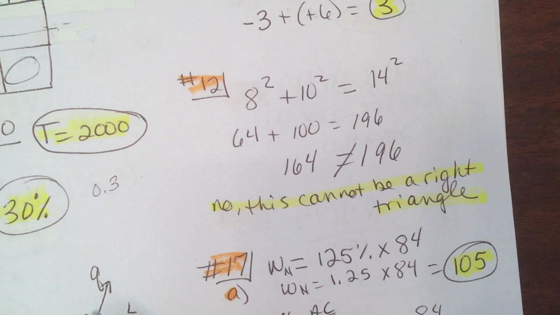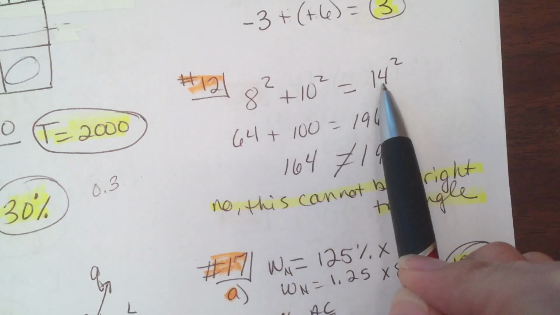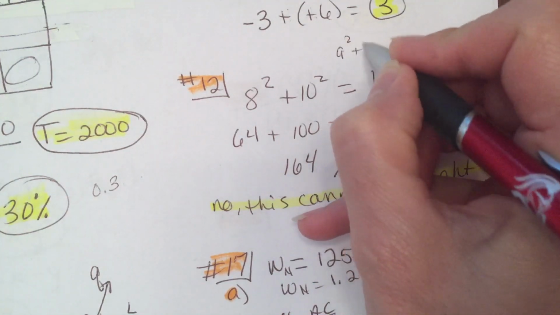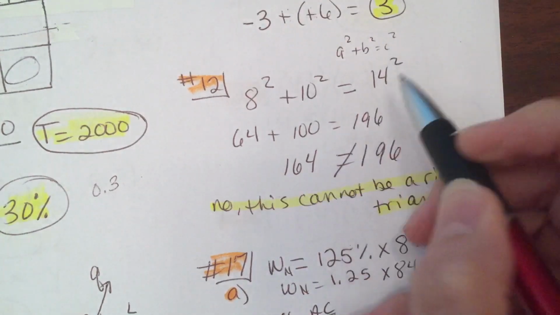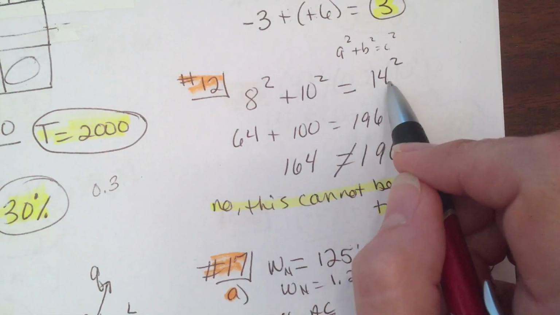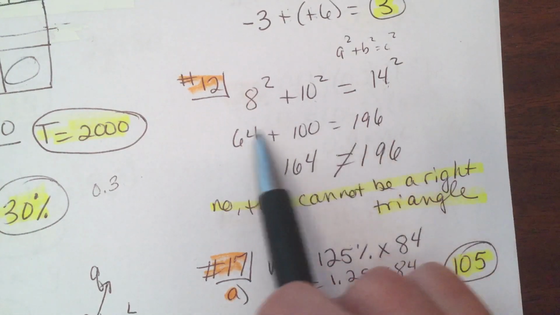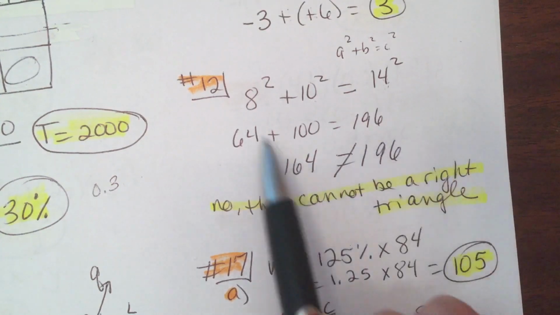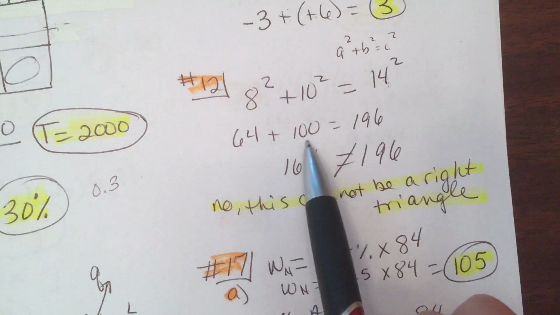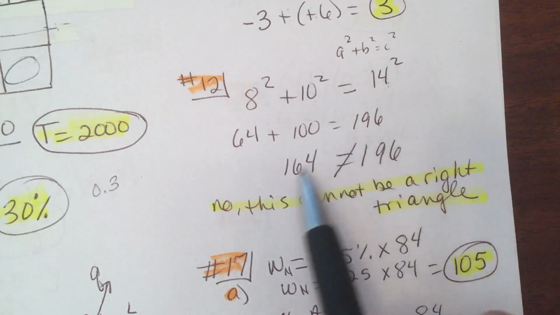So what I did was I took the longest side on that triangle, it's 14. So that has to be, like in our Pythagorean theorem when we have a squared plus b squared equals c squared, the hypotenuse side always has to be right here, the longest side. So I put the longest side here, I put the legs here, and then I just worked it out to see if the left side of the equal sign equaled the right side of the equal sign. 8 squared is 64, 10 squared is 100, 100 plus 64, 14 squared is 196.